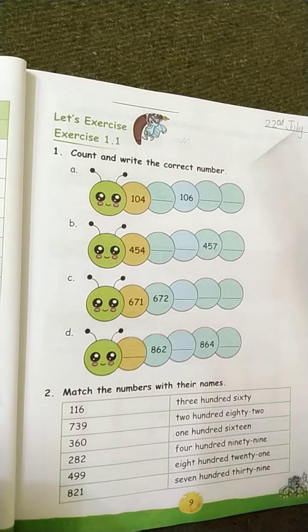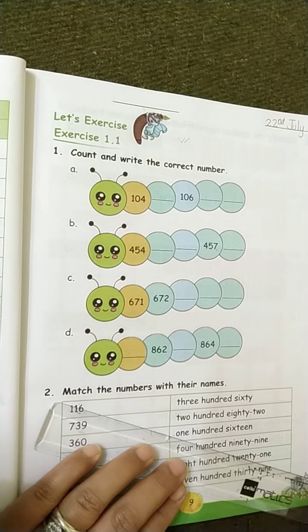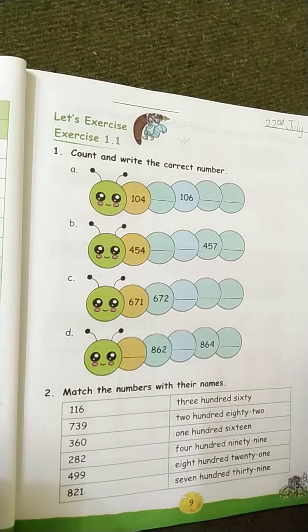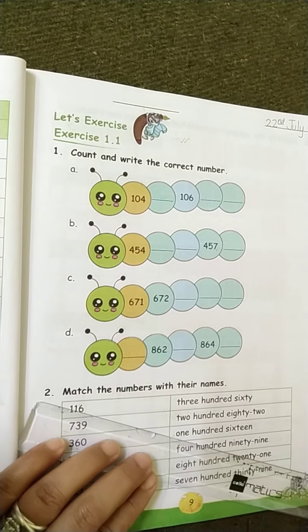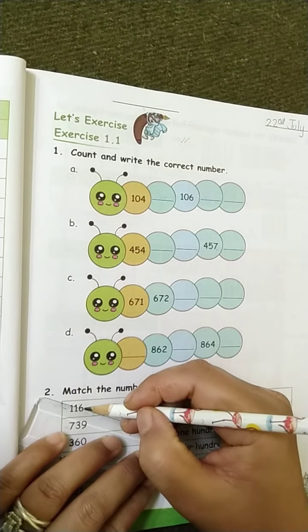So for example, when you find the number name, I want you to draw the line very neatly. Okay, you will do it exactly like this.